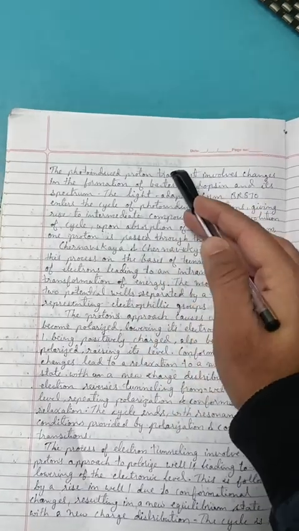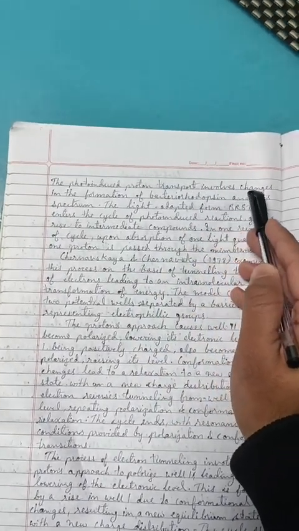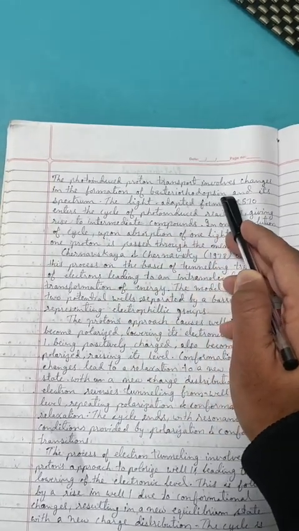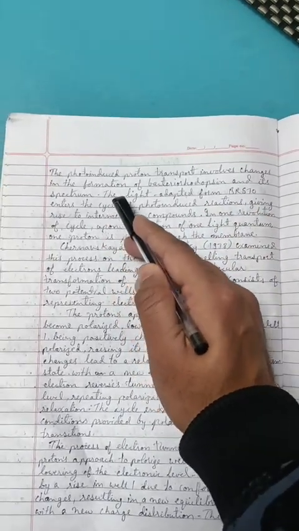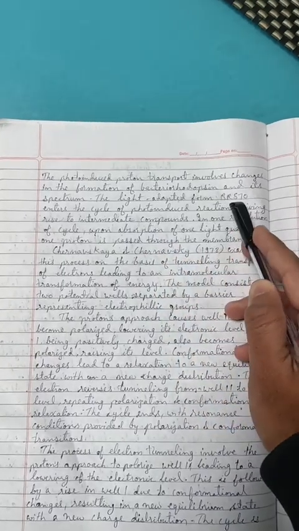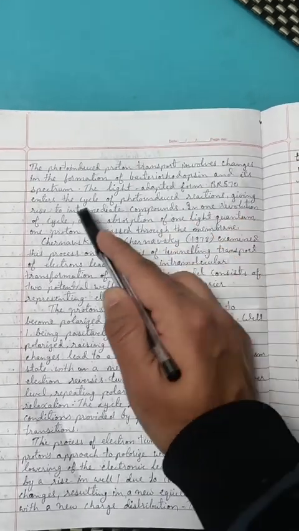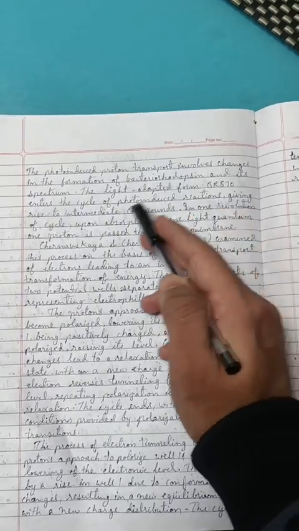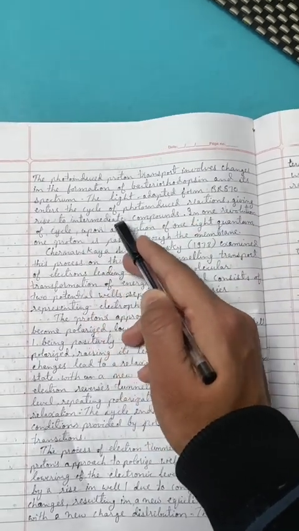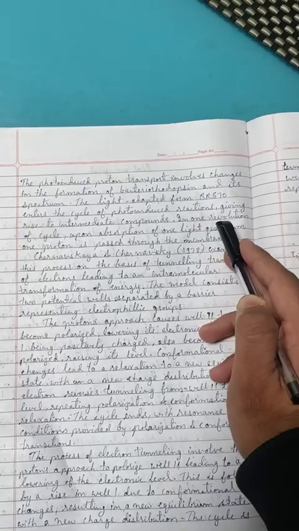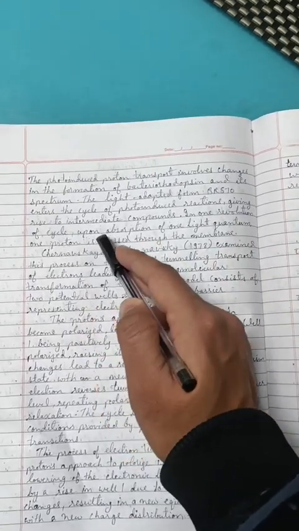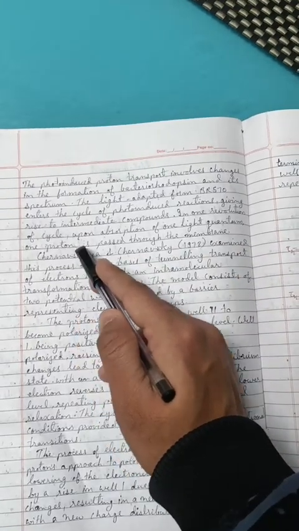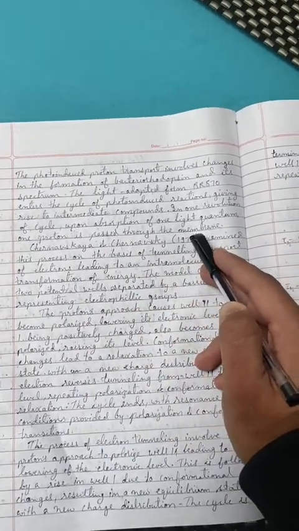The photo-induced proton transport involves changes in the conformation of bacteriorhodopsin and its spectrum. The light-adapted form BR570 enters the cycle of photo-induced reactions, giving rise to intermediate compounds. In one revolution of the cycle, upon absorption of one light quantum, one proton is passed through the membrane.